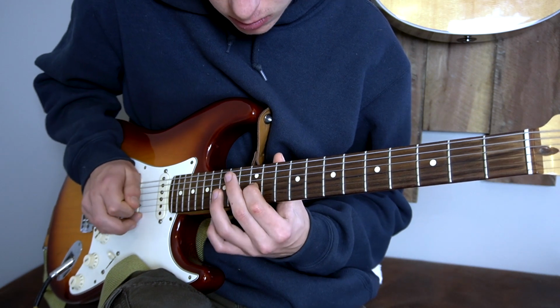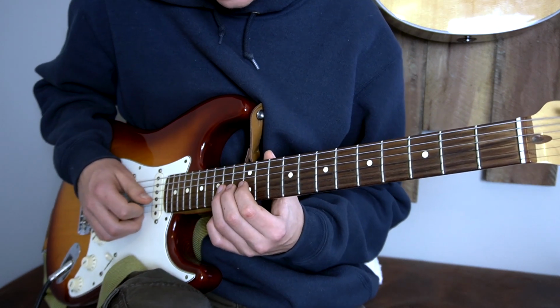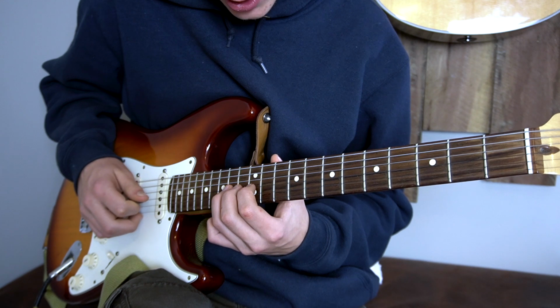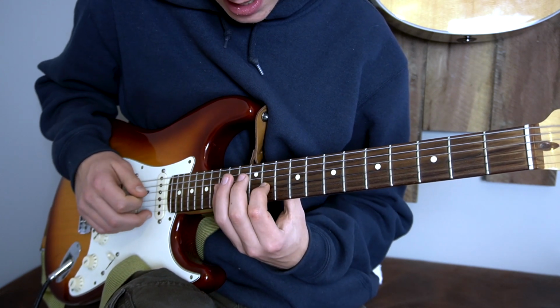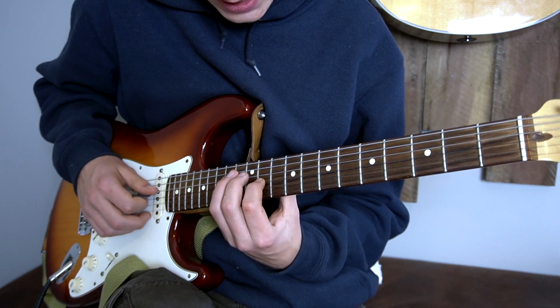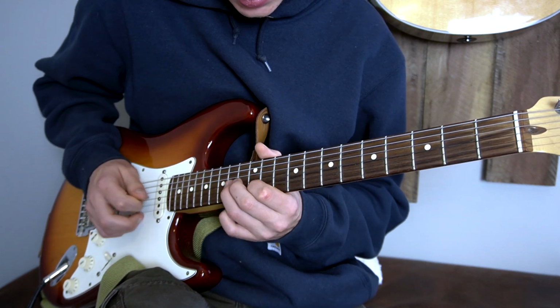So, then you go back up to the 14th fret of your G string, then your 12th fret, 11th fret, this time you're going to pick it, and then your 14th fret of your D string. So that second part is.